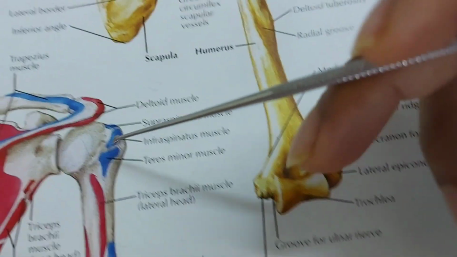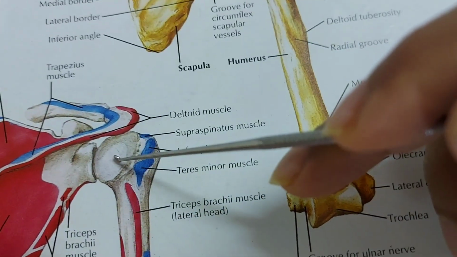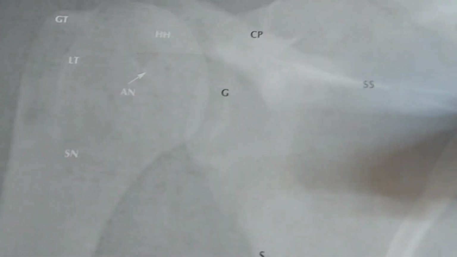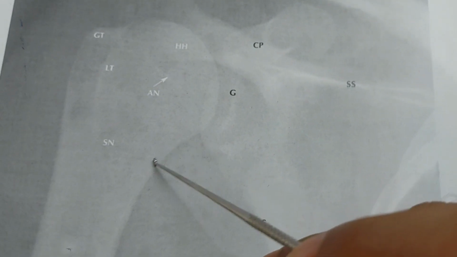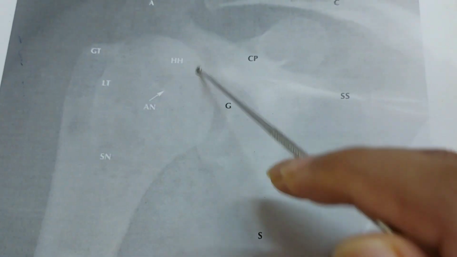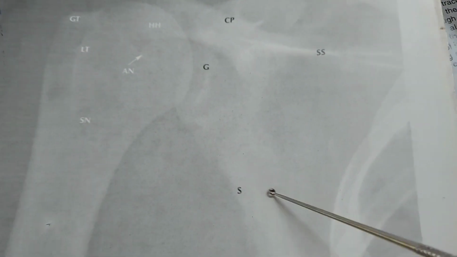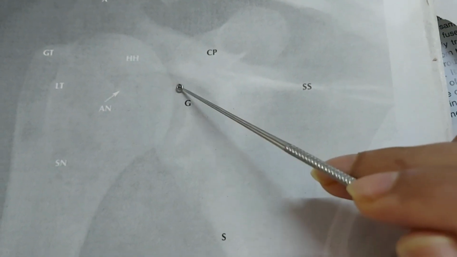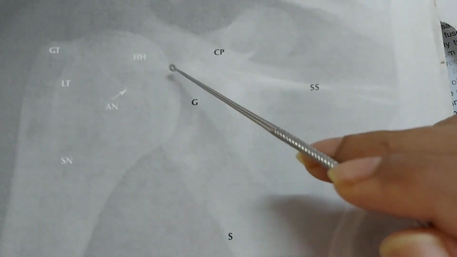This is the posterior view of the joint. This is the shoulder joint. In radiology, in the X-ray, we can see here is the head of the humerus and this is the scapula. So these two bones meet here and this is the joint, the shoulder joint.